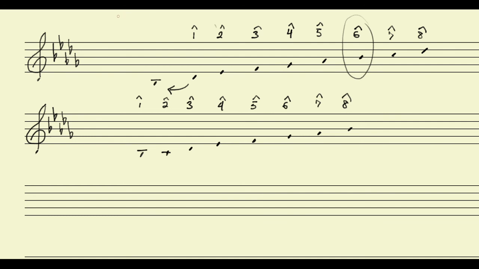So this is the key. On top, I have the key of D flat major. On the bottom, I have the relative minor key of B flat minor. So let me play the B flat minor scale. And its relative major, D flat major. Notice in all of these examples, I'm using exactly the same key signature.